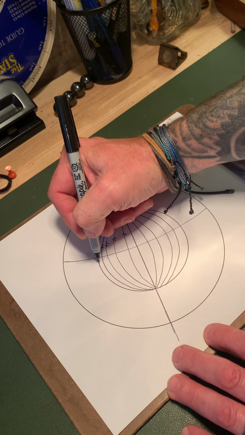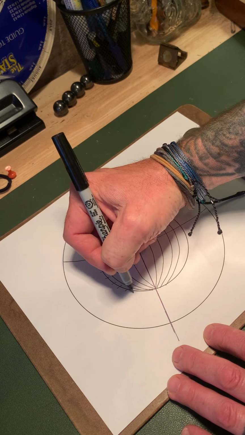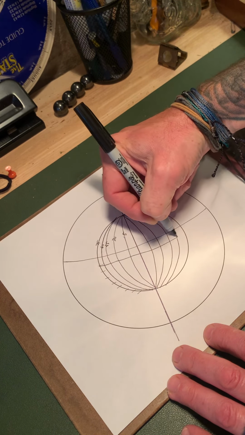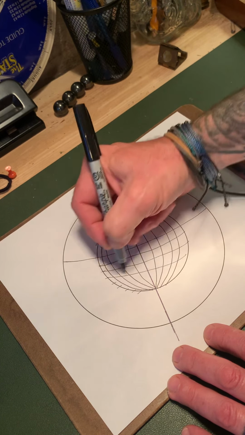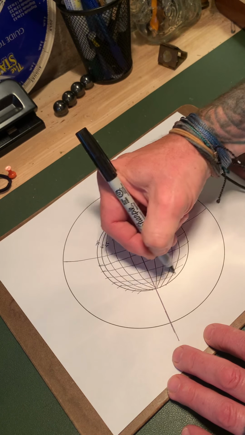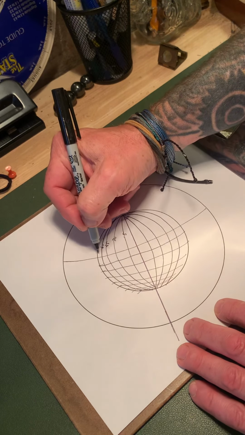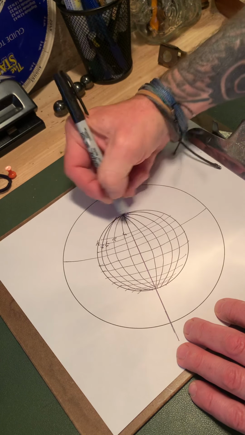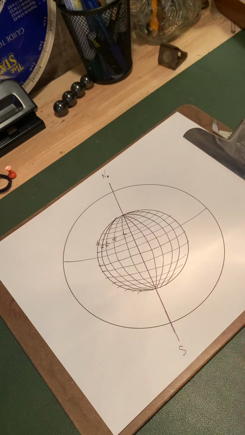So 0, let's see, do 10. I'm just going to make my mark. 10, 20, 30, 40, 50, 60, 70, 80, and 90. All right, that's cool. Little curve. Bit of a curve. All right, so there's our bottom. Same thing for the top. I'm just going to wing it. 10, 20, 30, 40, 50, 60, 70, 80, then 90. Okay, so now that's our longitude and latitude.